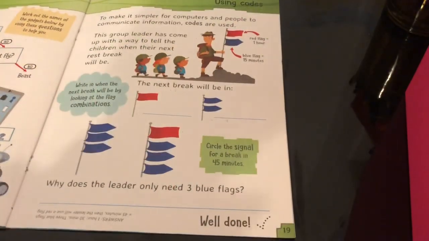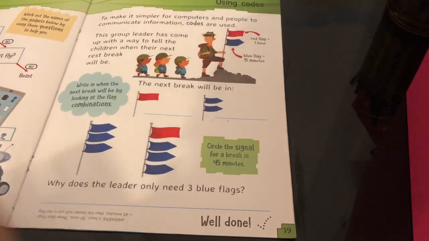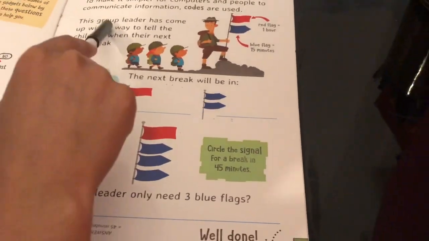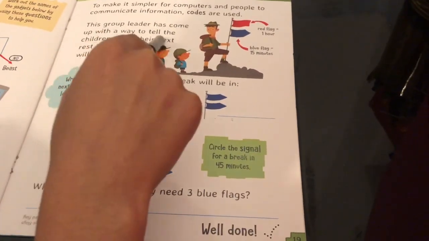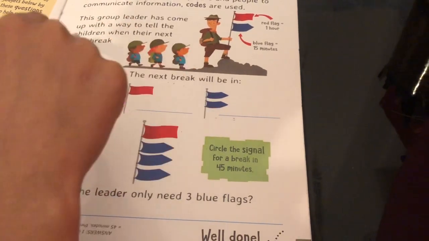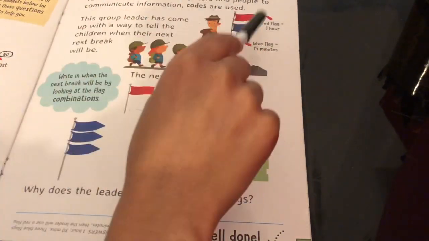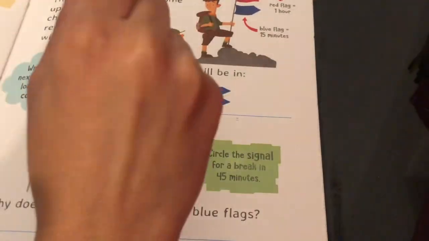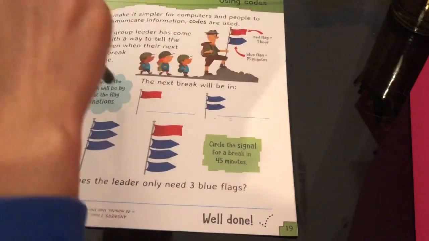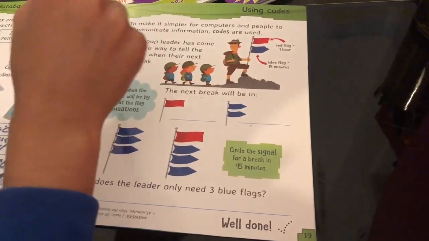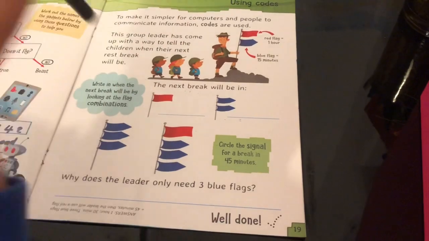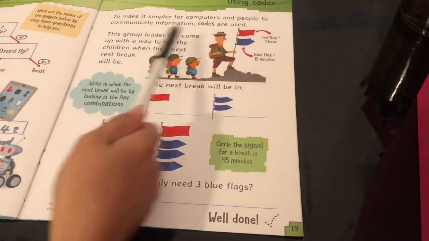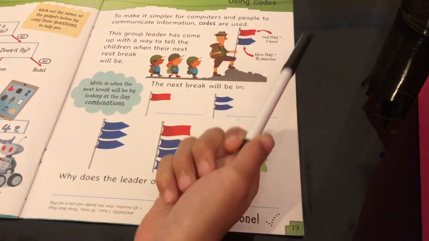Codes are used to make it simpler for computers and people to communicate information. This group leader has come up with a way to tell the children when their next rest break will be. Red flag equals 1 hour, blue flag equals 15 minutes. The next break will be in... write in when the next break will be by looking at the flag combinations. So it obviously says red flag equals 1 hour.